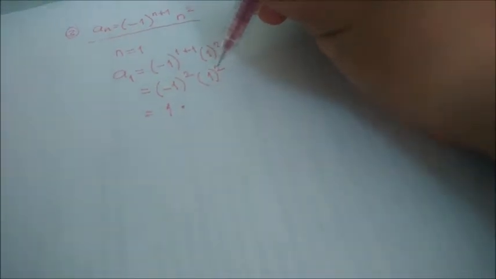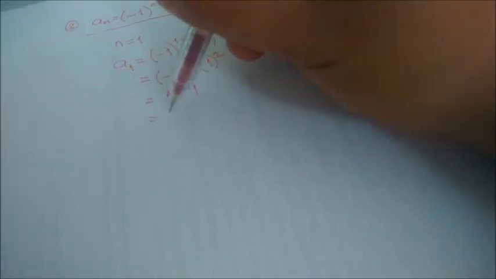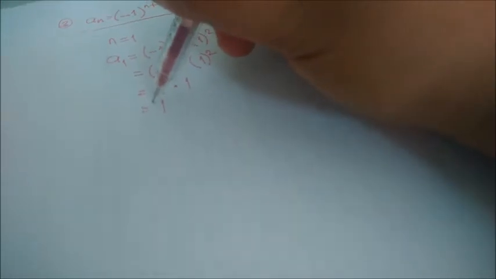That will be 1. Dahil tandaan natin, negative times negative is positive. Then, dito naman, 1 squared. 1 times 1 ay 1. And finally, 1 times 1 is 1. Our first term is 1.